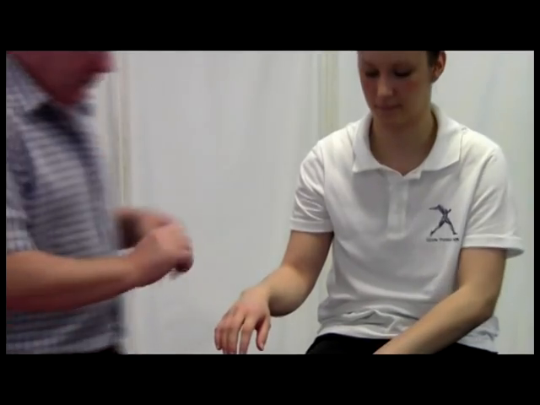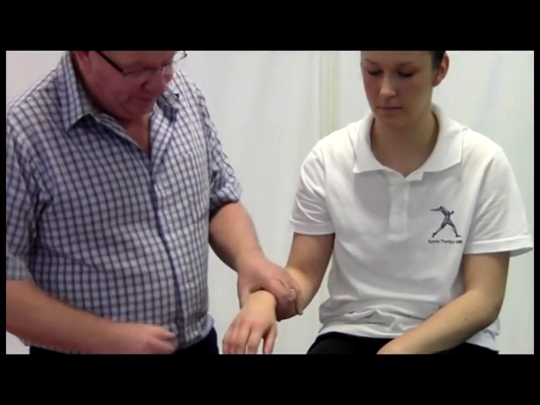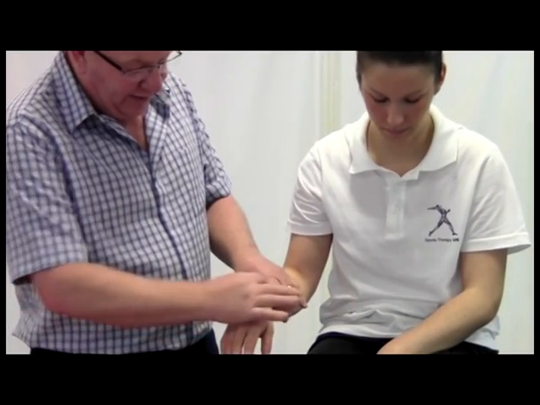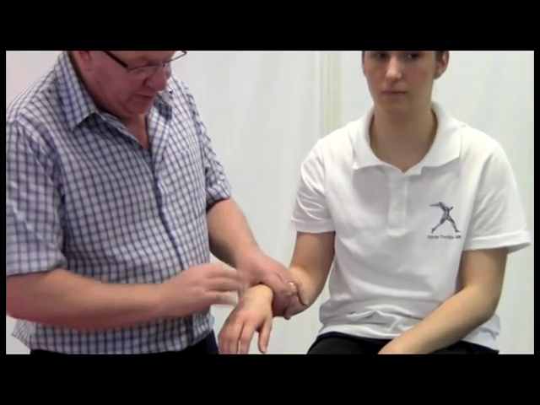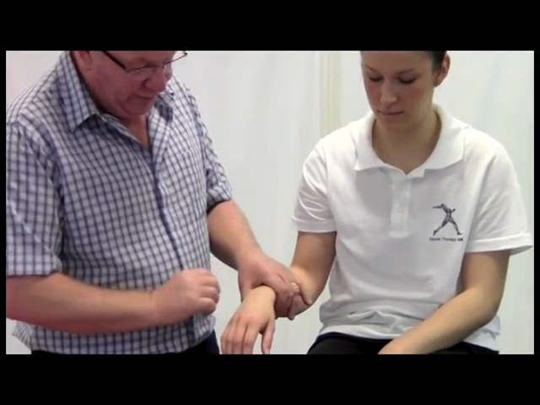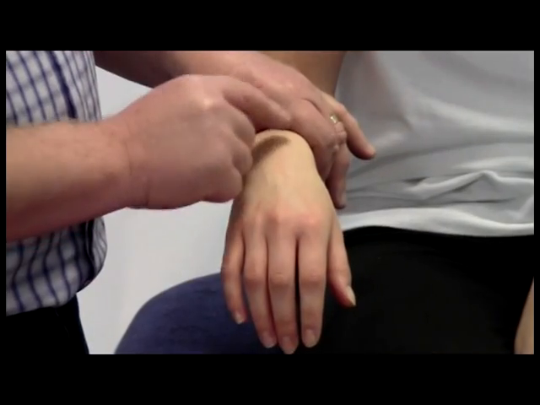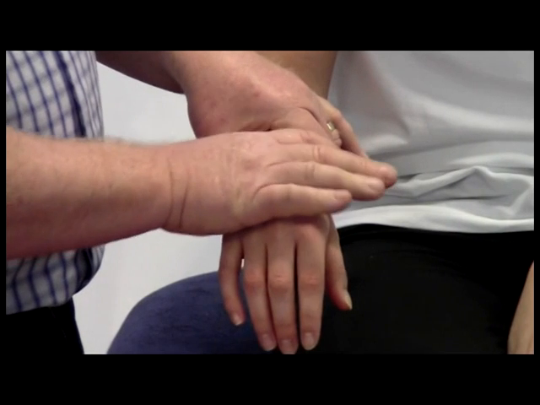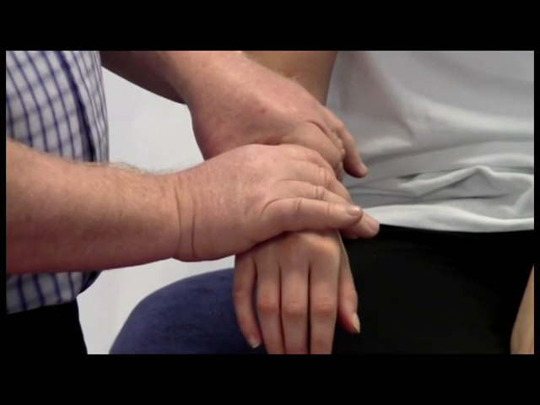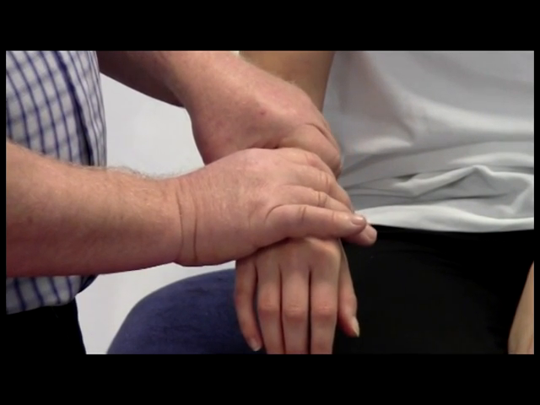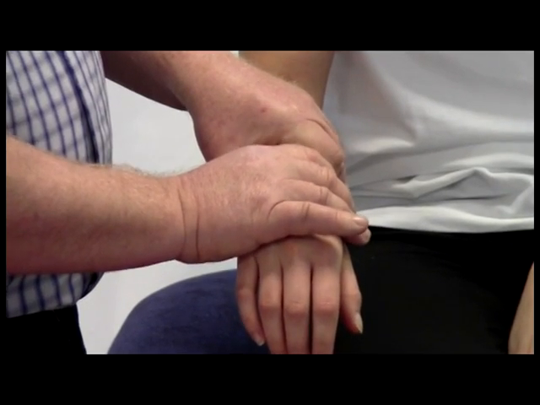Okay. So if we move on to some special tests now, just a general test of the integrity of the ligaments between the forearm bones, and so I'm going to grasp close to the styloid processes of both the radius and ulna, and the other hand's going to grasp across the first row of carpal bones, and I will just do a movement.